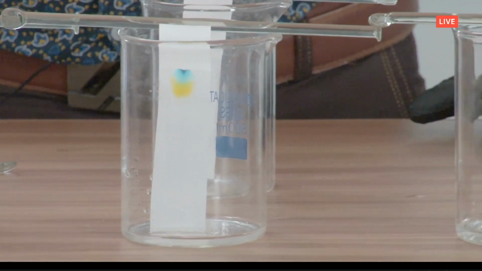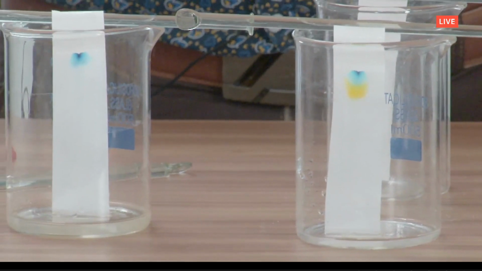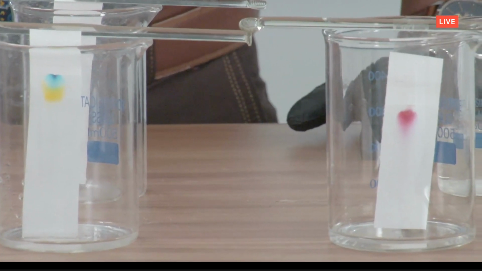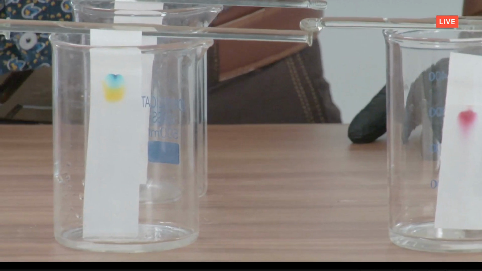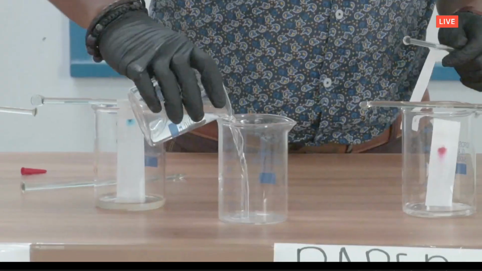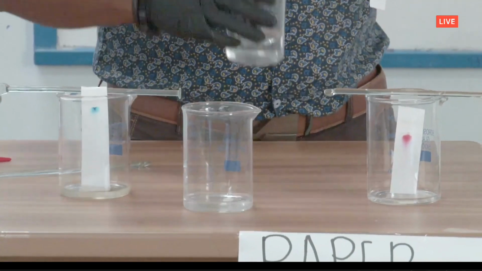We see that blue and red haven't really separated out. I think that's because they are primary colors. All right? But the one in the middle, they started out as green. Hopefully that's not too much.